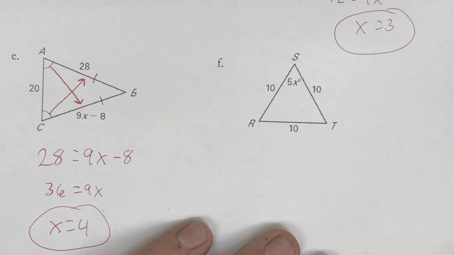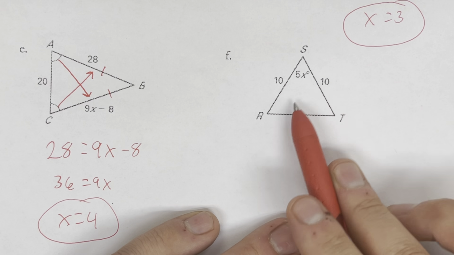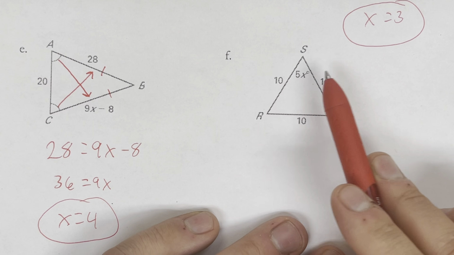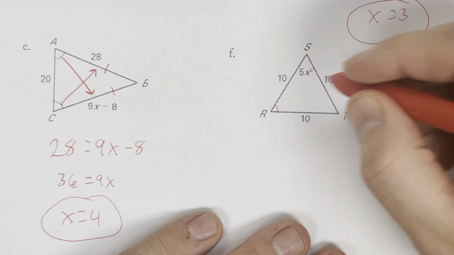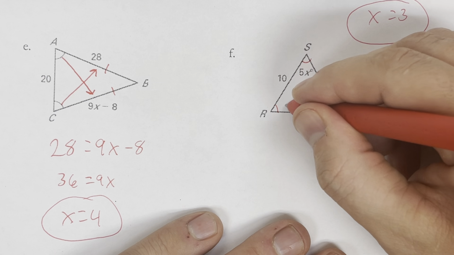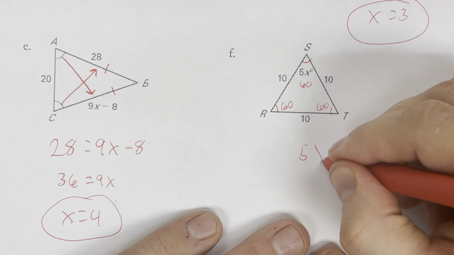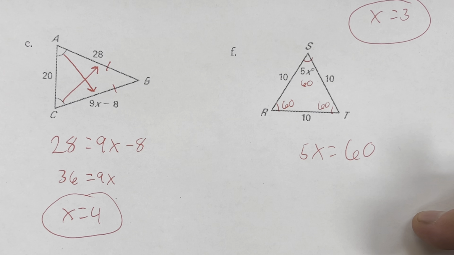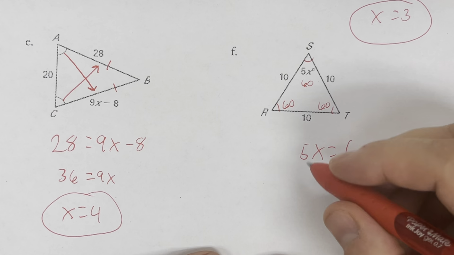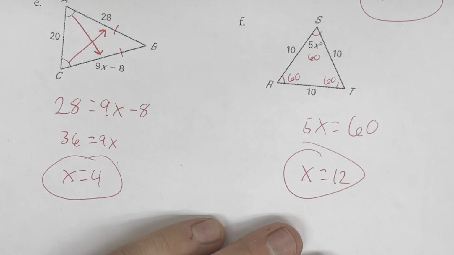All right, next one, 5x. No angles are listed. Each side is 10. So if each side is 10, it's an equilateral triangle. All three angles are congruent. So that means we have a 60 and a 60. So 5x is equal to 60. 60 divided by 5 is 12. So x is 12. All right, that's it for today.